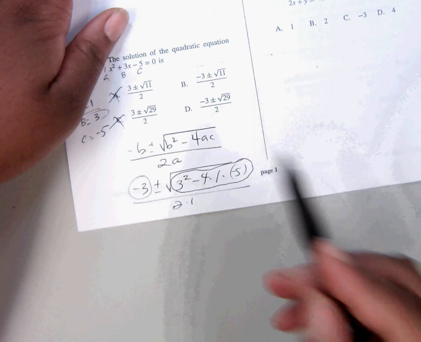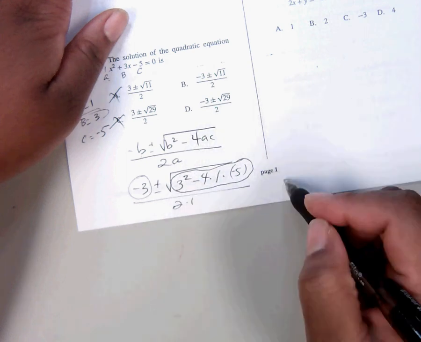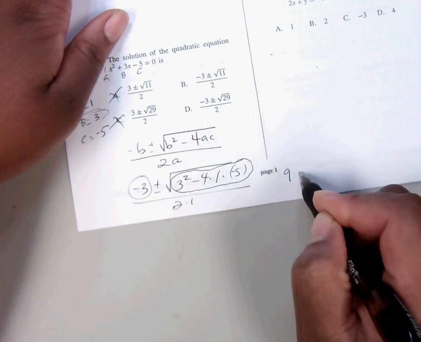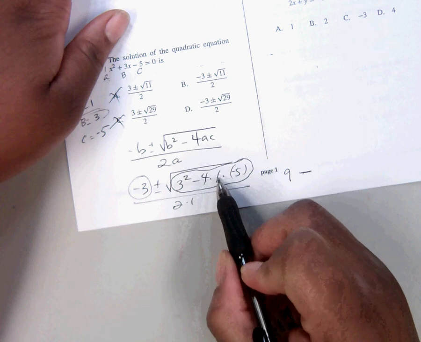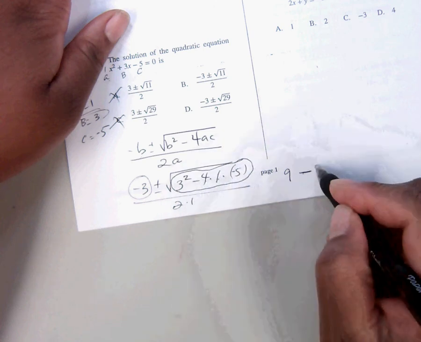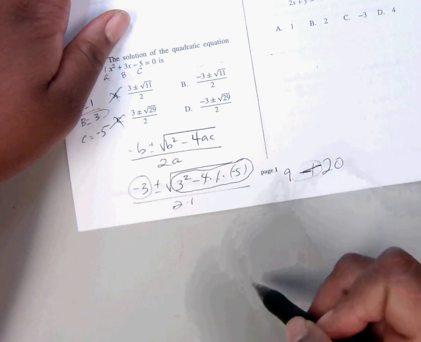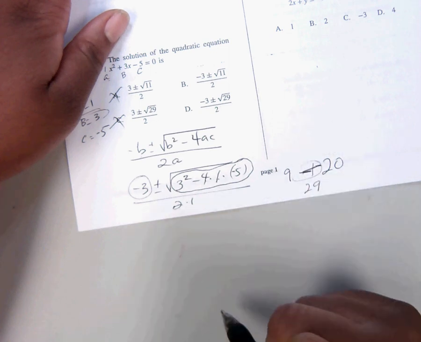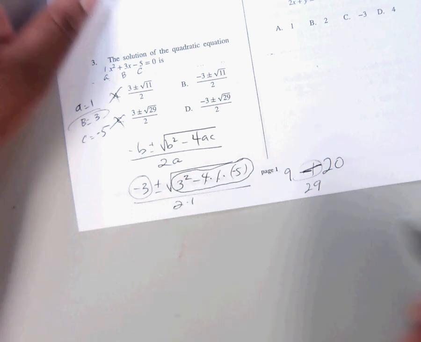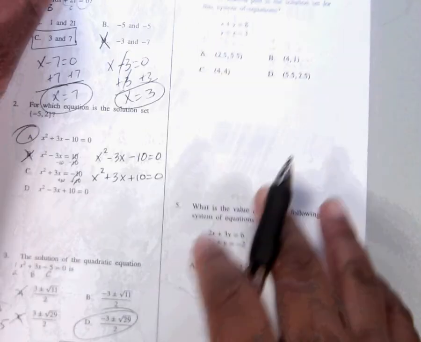By hand, it's 9, because 3 squared is 9, minus 4 times 1 times negative 5, so negative 20, that's a double negative, becomes plus sign, so it's 29. And that's how you would do it by hand. The answer is D. Number 4.